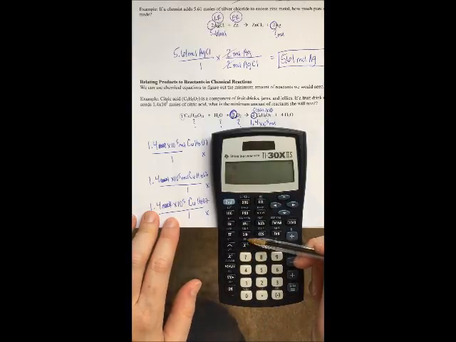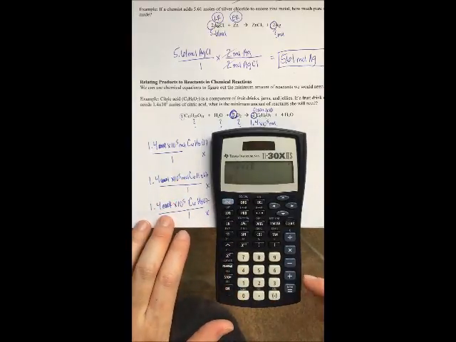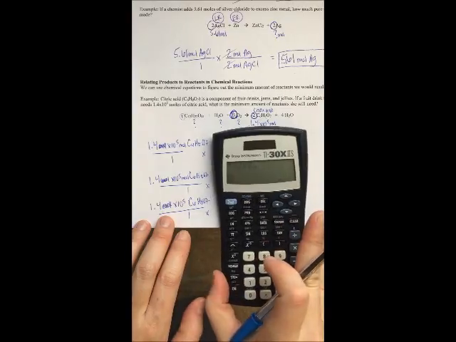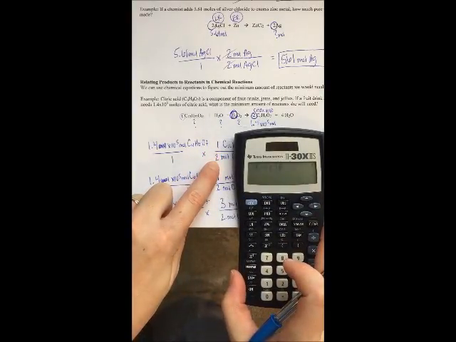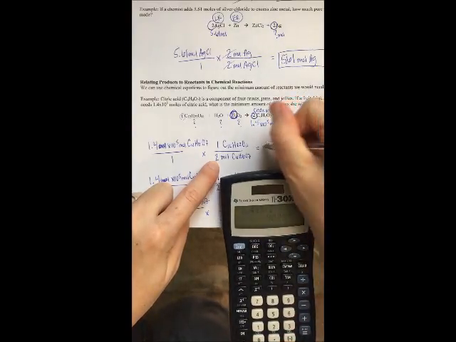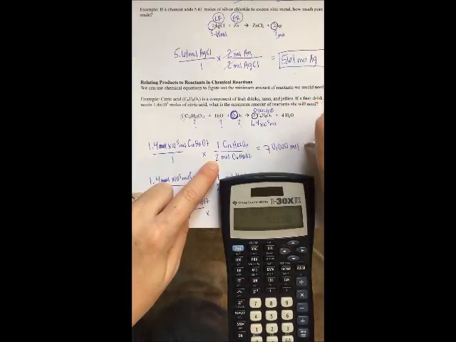On this calculator, it's like a little EE. So I'd put 1.4, find your E button, 1.4 E to the 5th, and it wants me to divide by 2. So my answer for the top one is 70,000.